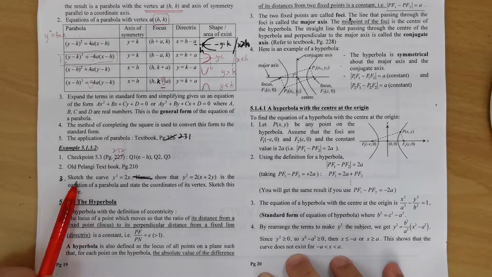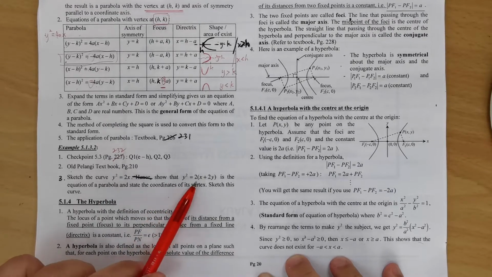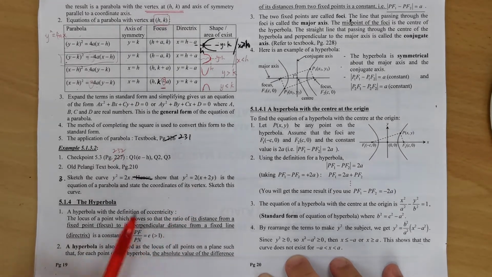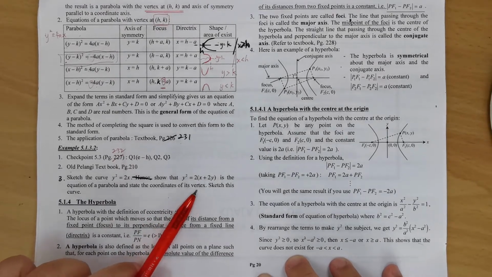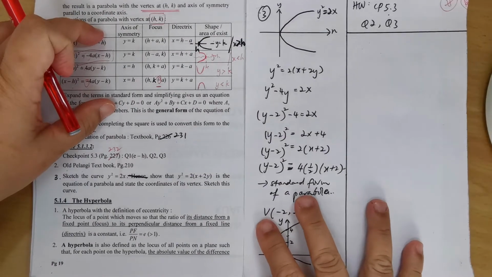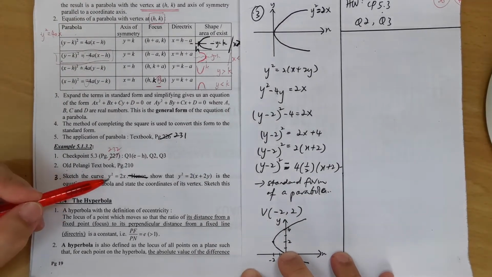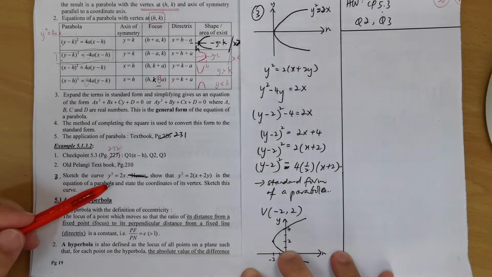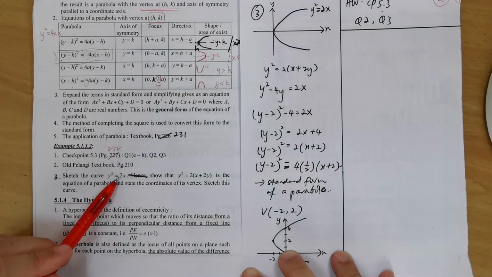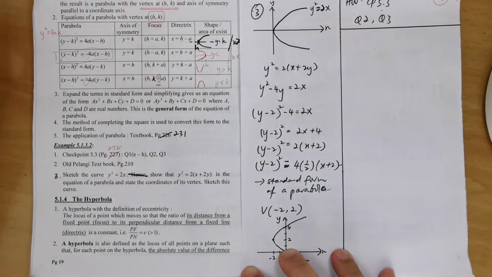Sketch the curve y squared equals 2x. Then show that this is also a parabola, and state the coordinates of each vertex. Then sketch the curve. So this one is very simple. y squared equals 2x. There's no minus, so the vertex is at the origin. And a is positive, so it opens to this side.